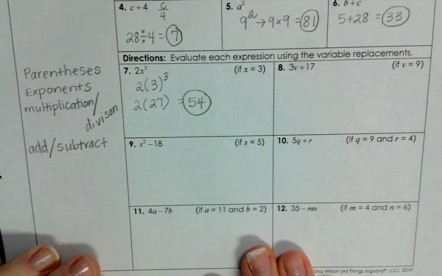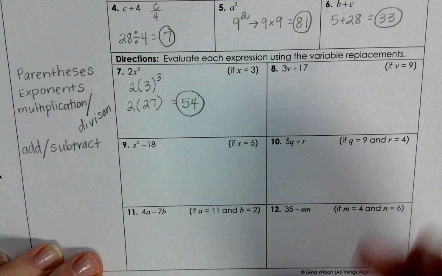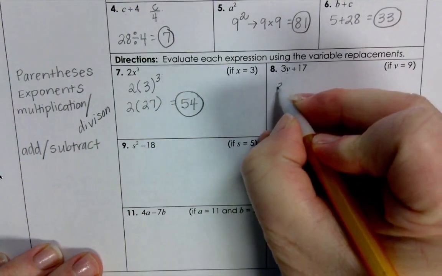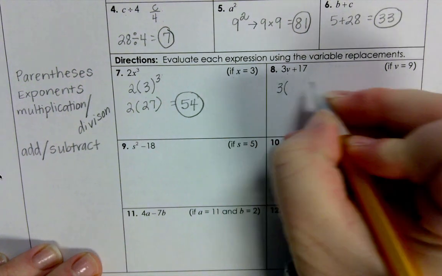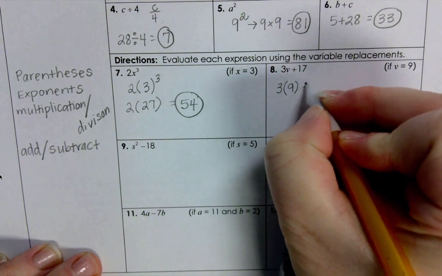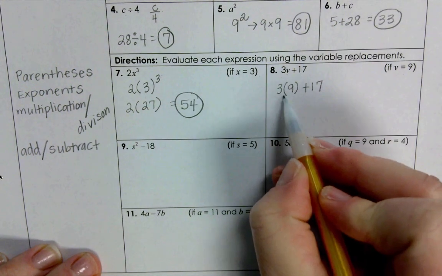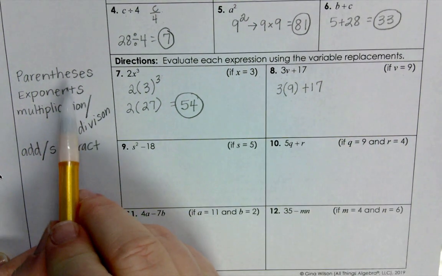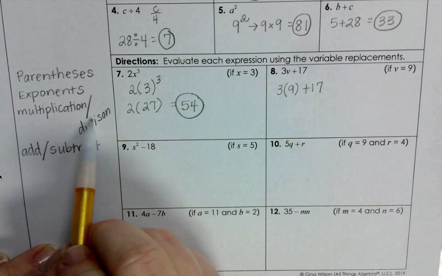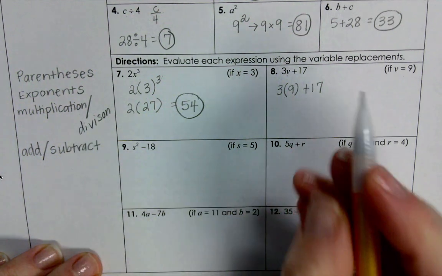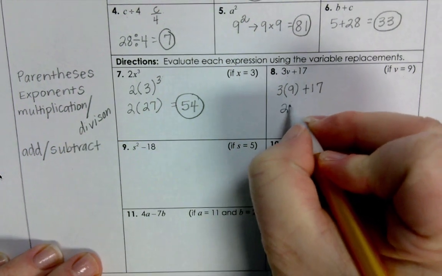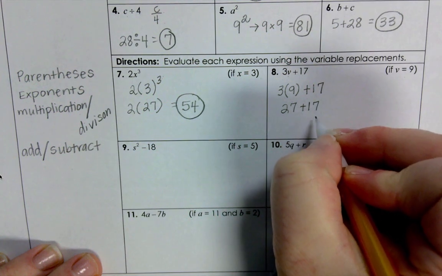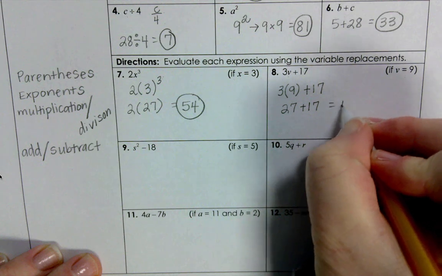Number 8, I have 3v plus 17. So 3v, so I'm going to rewrite with parentheses here. V equals 9. 3 times 9 plus 17. I have multiplication and addition. If I'm looking over here, multiplication, division come before add, subtract. So 3 times 9 is 27 plus 17, and I'm going to get 44.